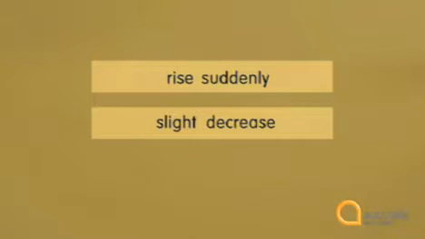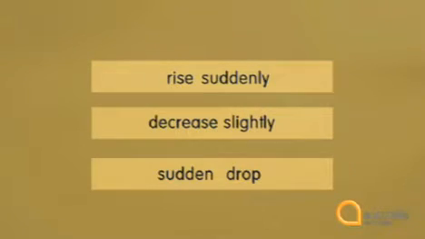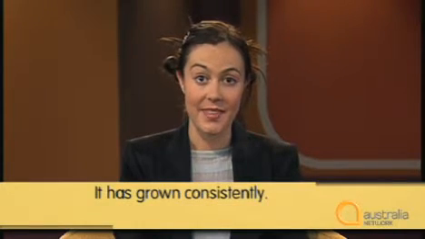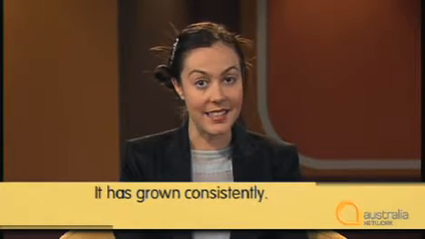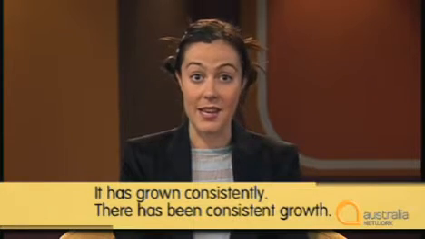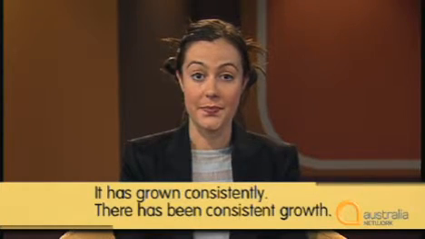So look how these phrases change. A sudden rise becomes to rise suddenly. A slight decrease, to decrease slightly. A sudden drop, to drop suddenly. And look at how sentences can be changed to fit these different phrases. It has grown consistently. There has been consistent growth.